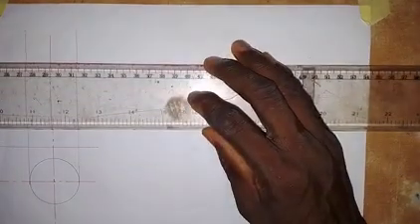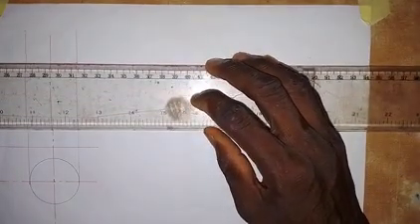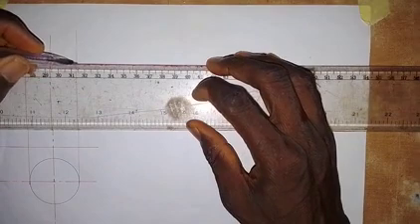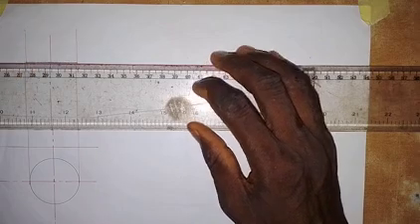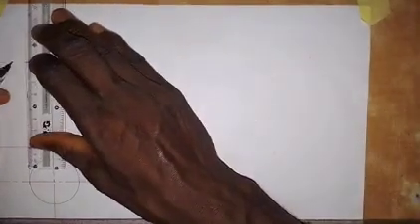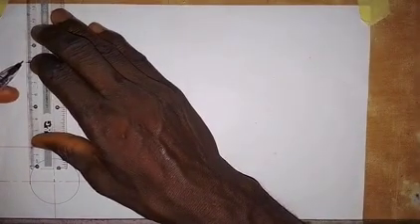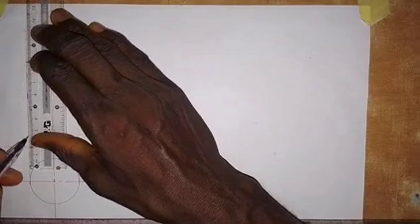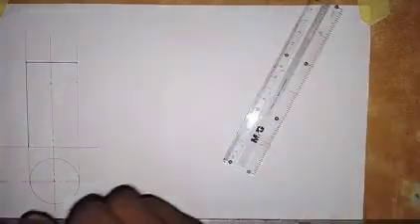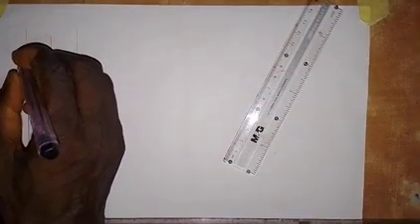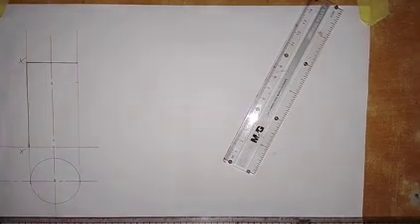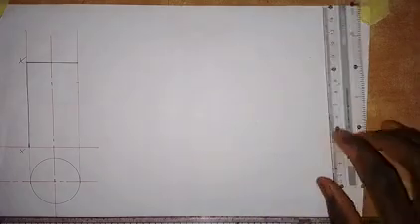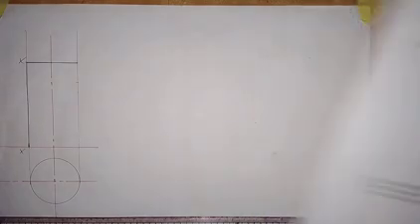Alright, so here we are going to draw this as a thick line. So this is the top part of the vertical cylinder. Then we also make this line a thick line. Alright, so this is where we have the seam for the surface development. So this is seam XX.